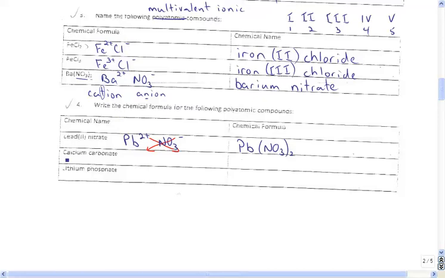Next we have calcium carbonate. Well, we look up calcium, that's Ca.